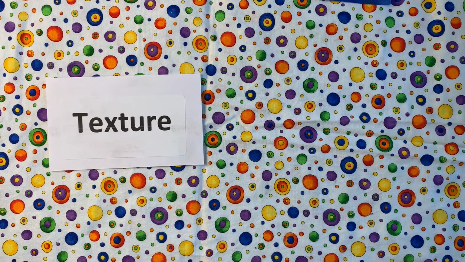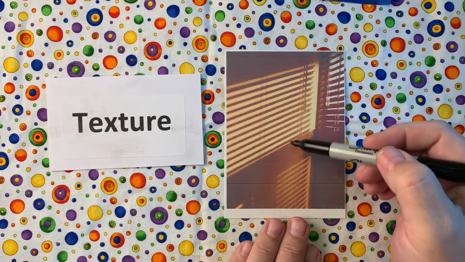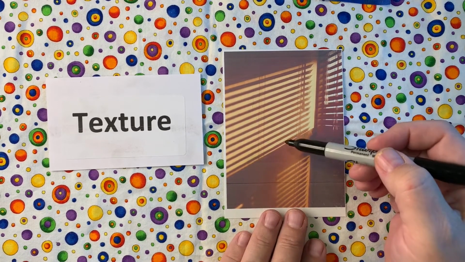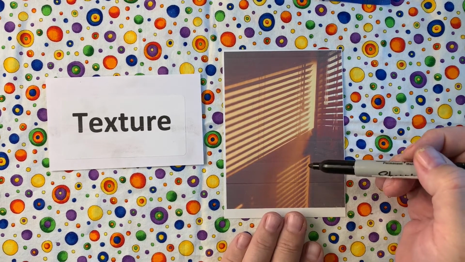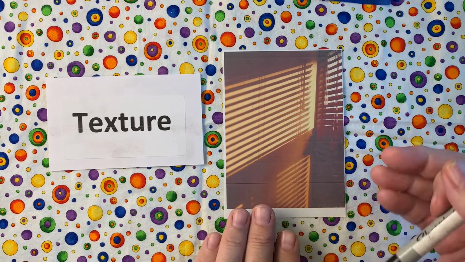How about light? Well, light and shadow repeated creates a texture, but this is a visual texture. If you reach out and touch a shadow, you wouldn't feel the shadow, but it looks like a visual texture. It even looks like repeated lines, and that can be a texture.